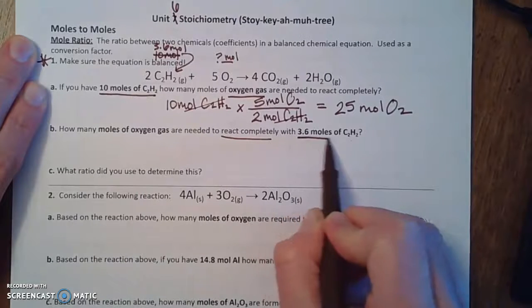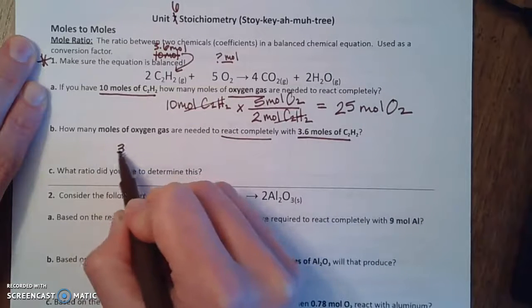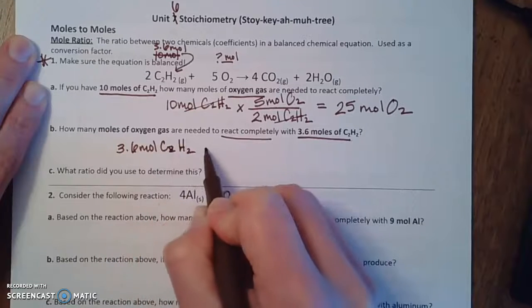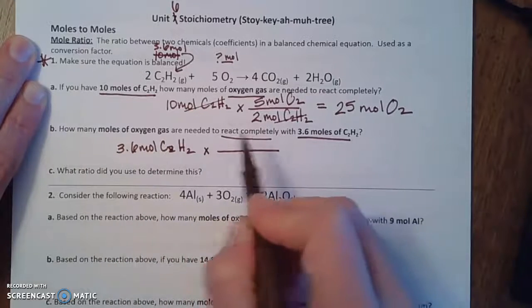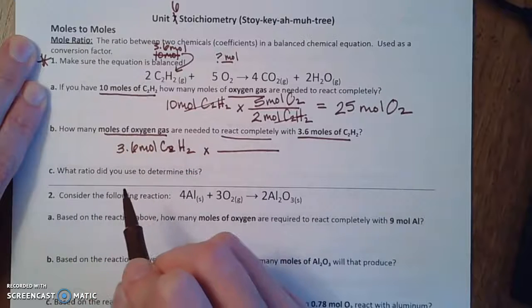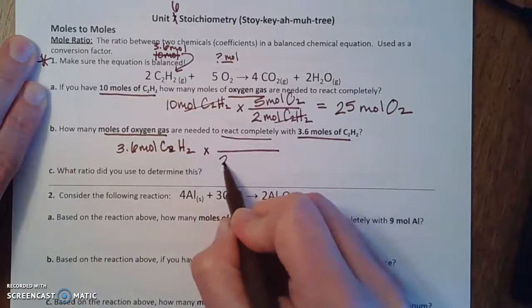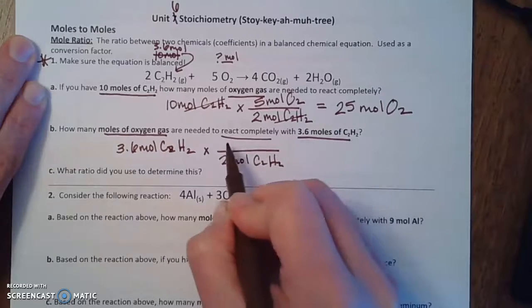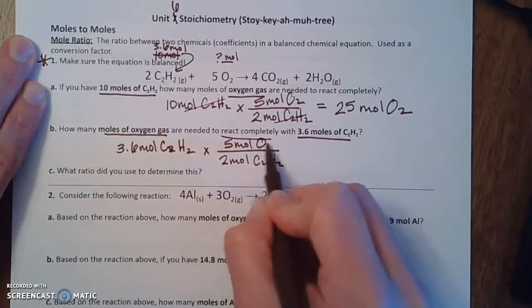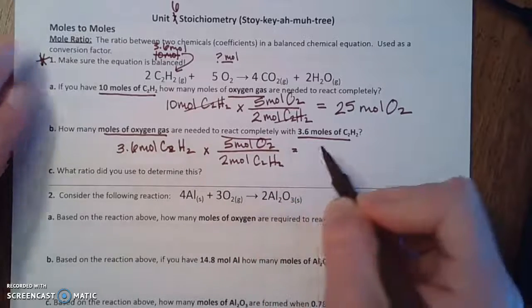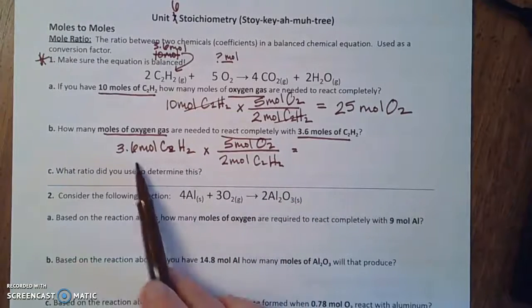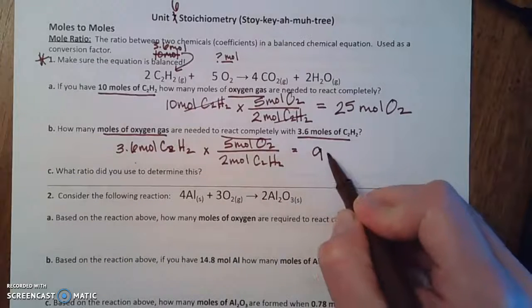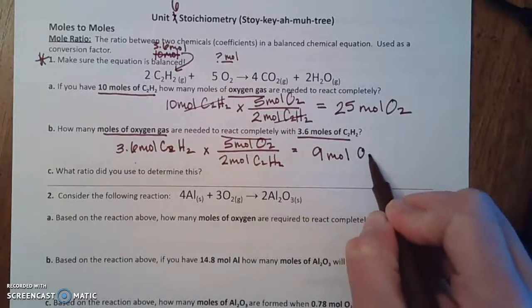So again, we're going to start with the number. 3.6 moles of C2H2 is given in the problem. And we want moles of oxygen gas. So again, we're going to put 2 mole of C2H2 on the bottom. And we're going to put 5 mole of O2 gas on the top. And again, we're going to take 3.6 times 5 and divide by 2. And that's going to get us 9 mole of O2.